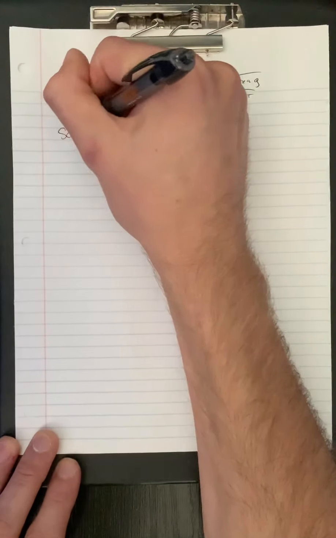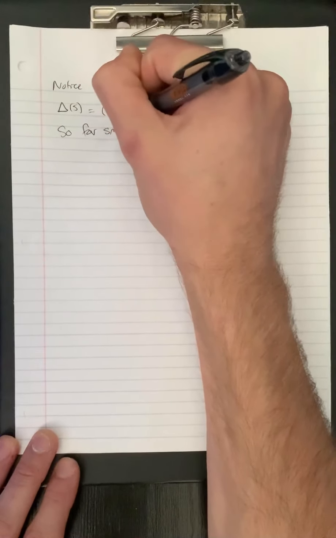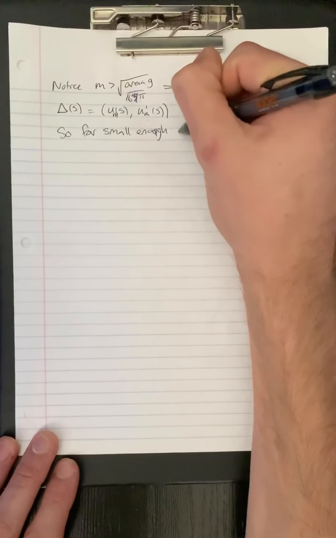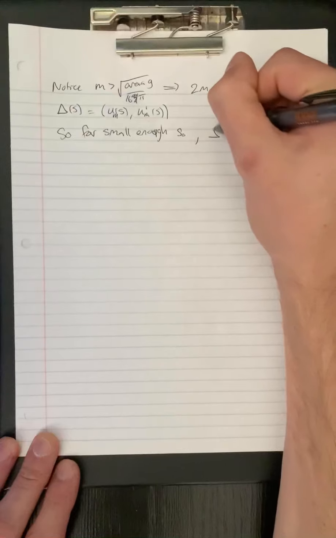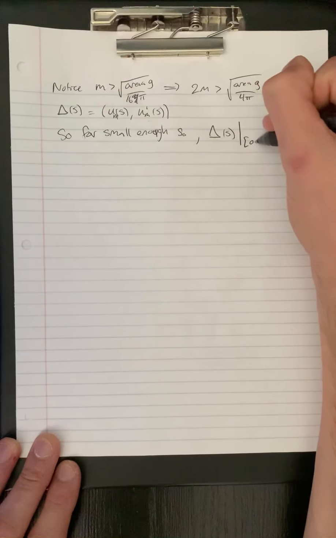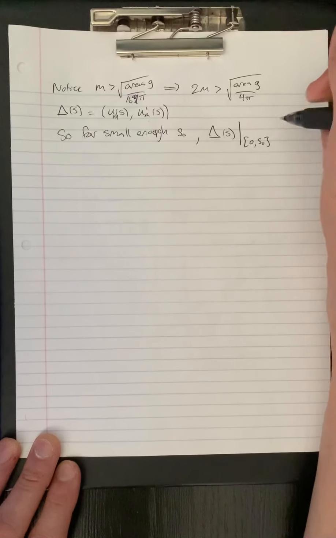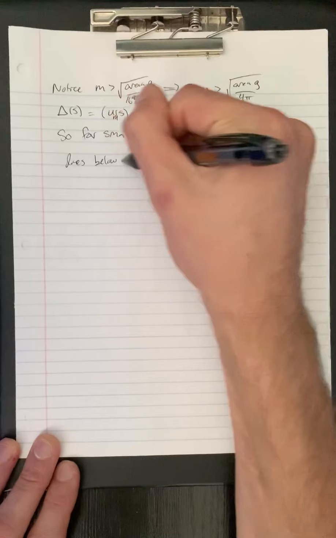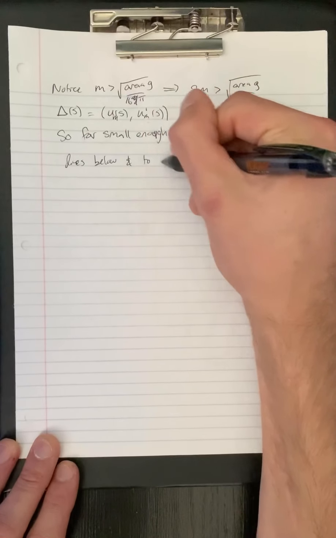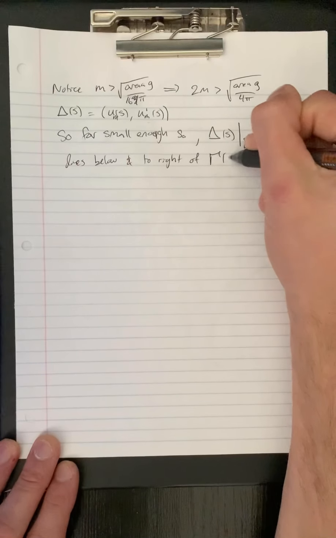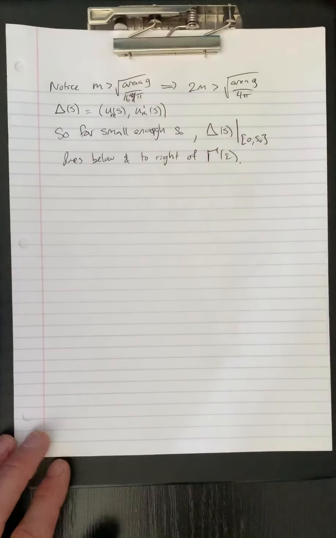So for small enough S0, delta of S, when restricted to the interval 0 to S0, lies below and to the right of gamma of epsilon, this graph gamma of epsilon.